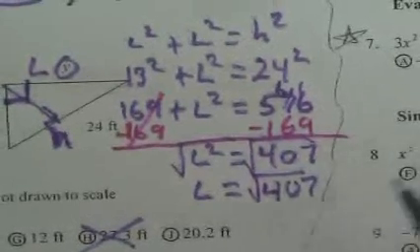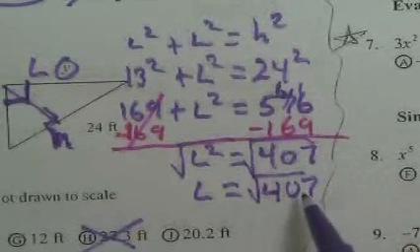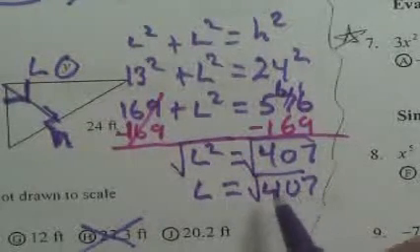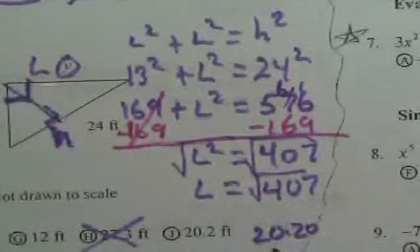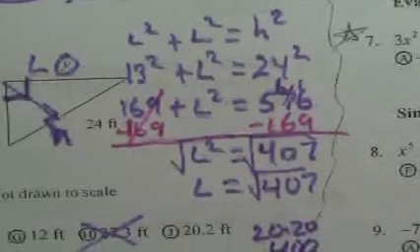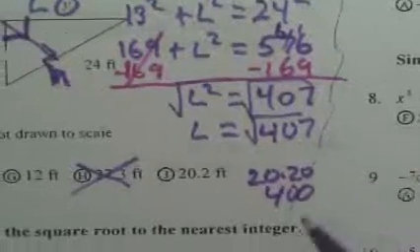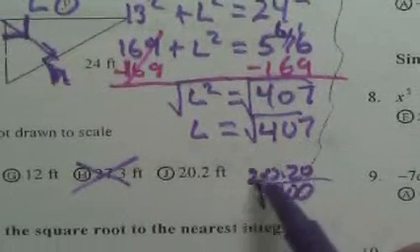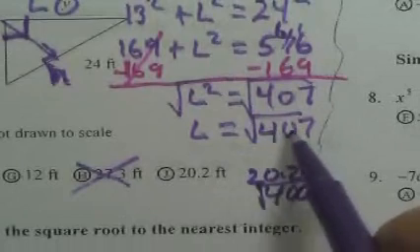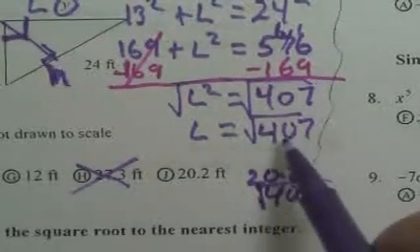Okay, let's see if we can figure this out. Hey, wait a minute. Isn't 400 20 times 20? Isn't that 400? 20 times 20 is 400. So the square root of that would be just 20. This is 407, so it's about 20. It's a little more than 20.